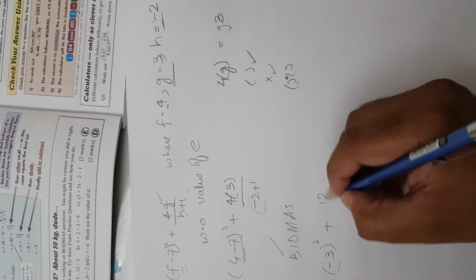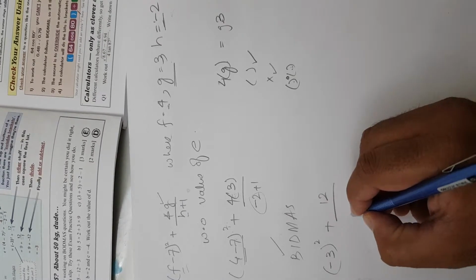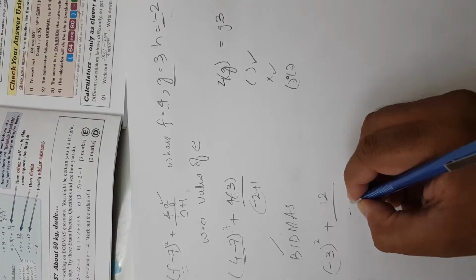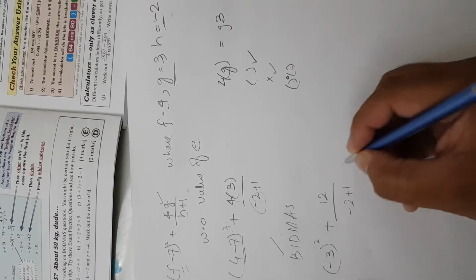Plus 4 times 3 makes 12 over negative 2 plus 1. I am not solving it. I can, because this is not going to affect my values, but I will follow the steps strictly. So negative 2 plus 1.